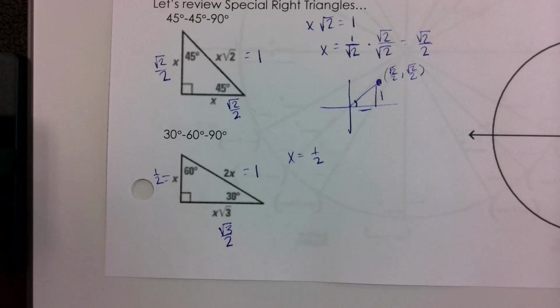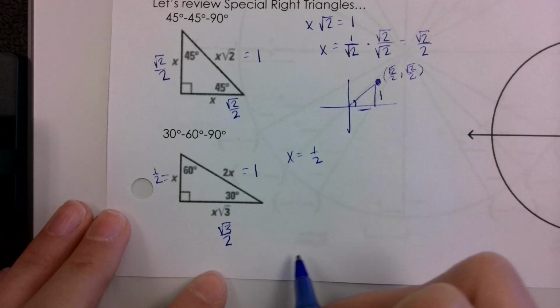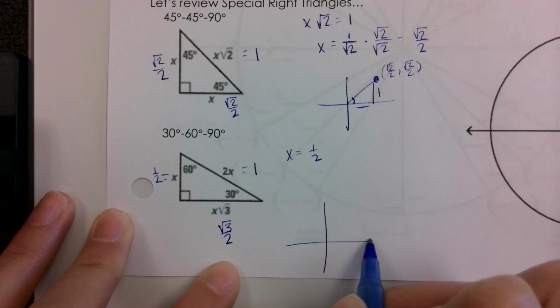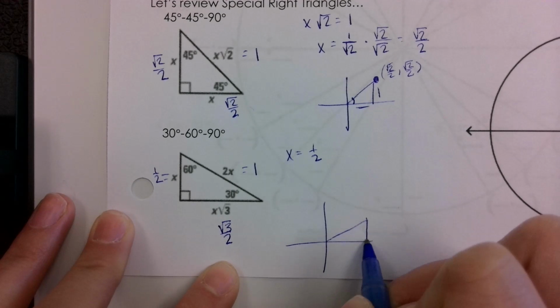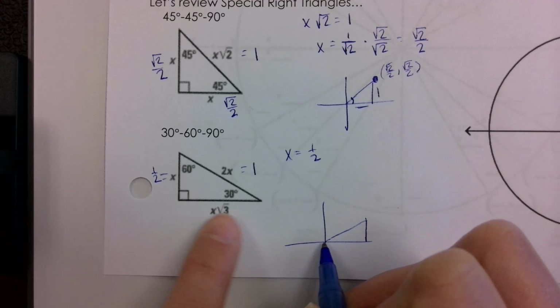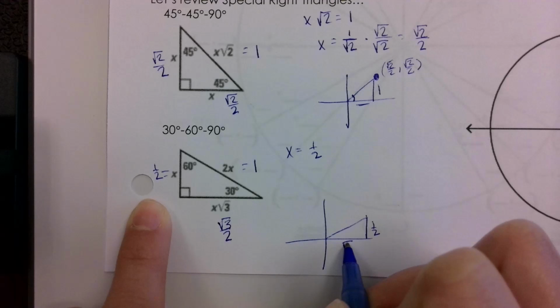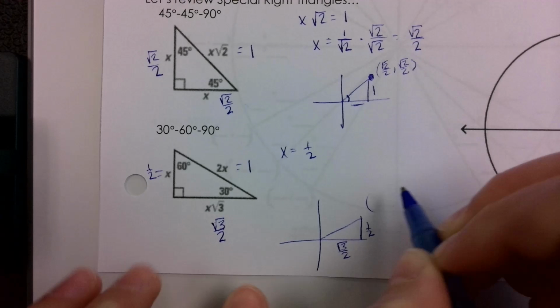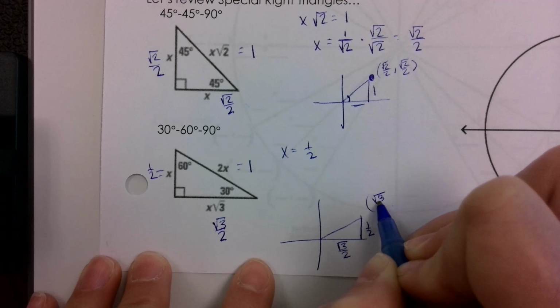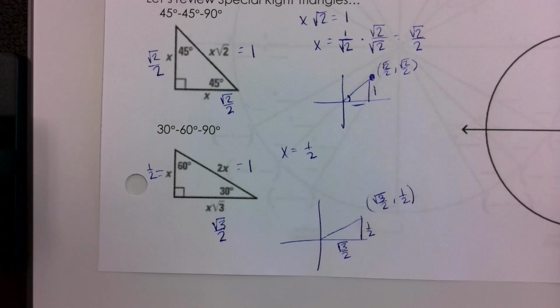So then again, that's going to make your coordinates. So we can do the 30-degree one first. So if you've got that 30-degree angle, the short side is going to be 1/2, and then the 60-degree angle is going to be your square root 3 over 2. So that makes your ordered pair there, square root 3 over 2, 1/2. Does that make sense? And so then if we flip that triangle and put the 60-degree angle down here, it's just going to flip your ordered pair. Do we need to see that?